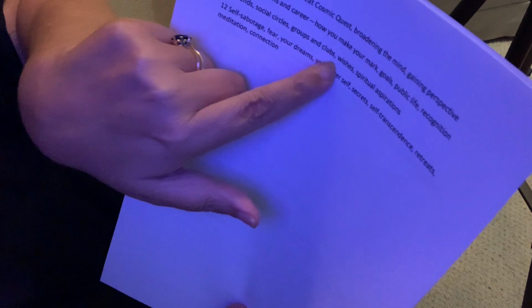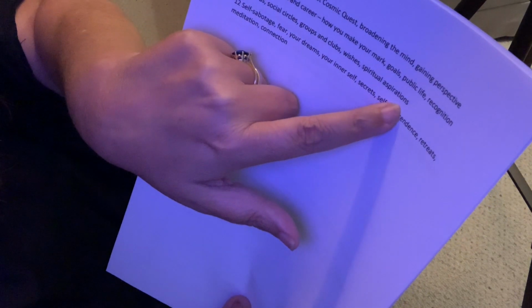Now, what does the 11th house relate to? Well, you might ask. It relates to friends, social circles, groups and clubs, wishes and spiritual aspirations, okay? So the obvious thing is Mercury brings the past back to the future. It could be easily seeing an old friend that he hasn't seen for a long time. That would be a very simple thing. Maybe he'll go back and see some old friends of his when Mercury's retrograde.